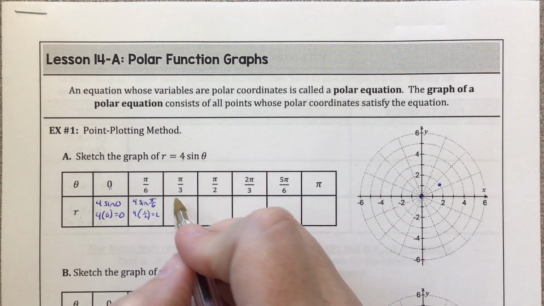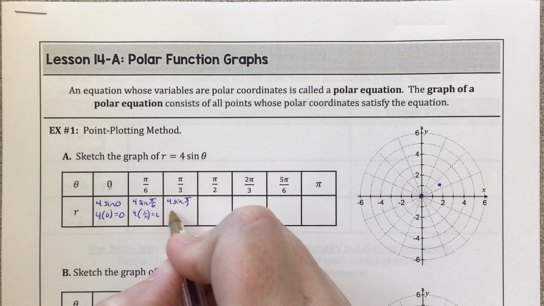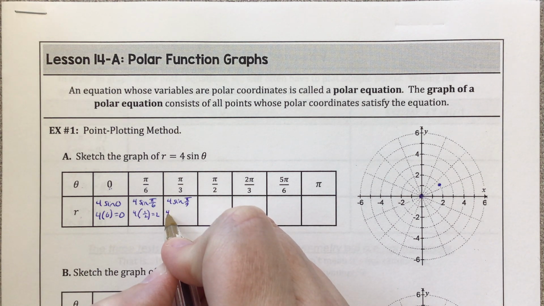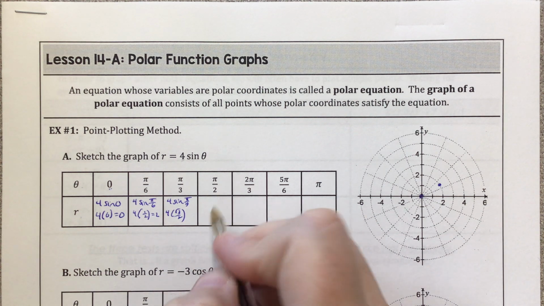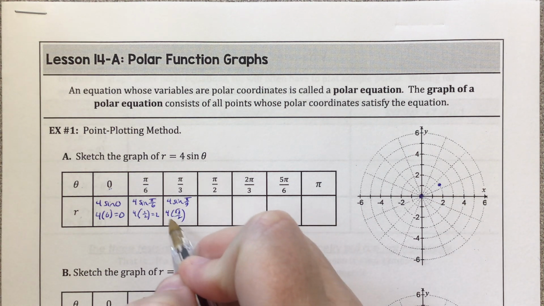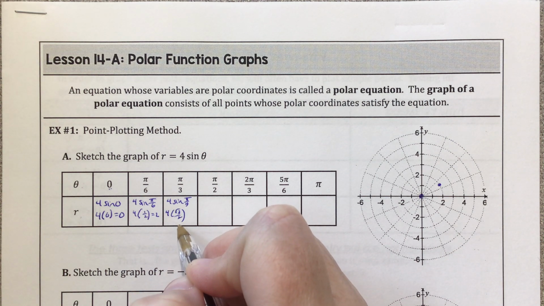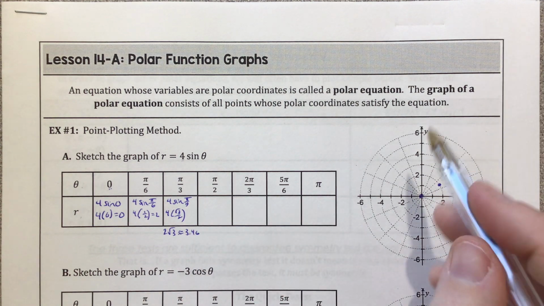Now at pi over 3, I have 4 times the sine of pi over 3. That was an ugly 3. 4 times the square root of 3 over 2. If I grabbed my calculator and evaluated, 4 square roots of 3 over 2 is 2 square roots of 3, which is approximately 3.46.